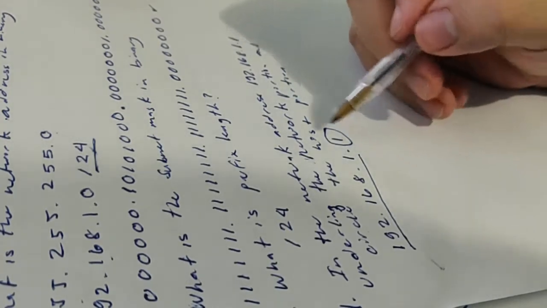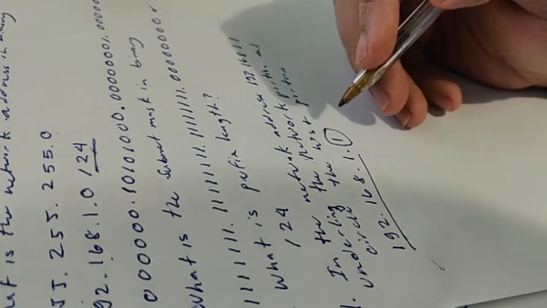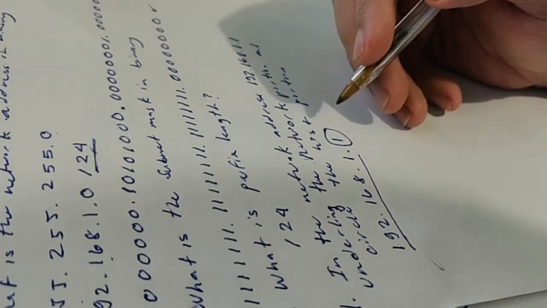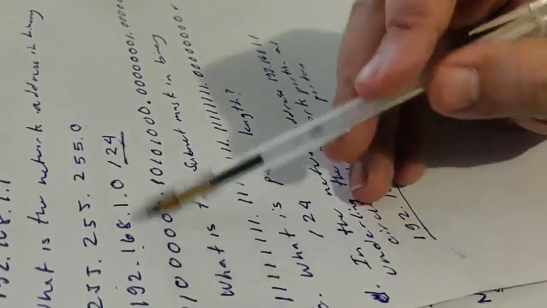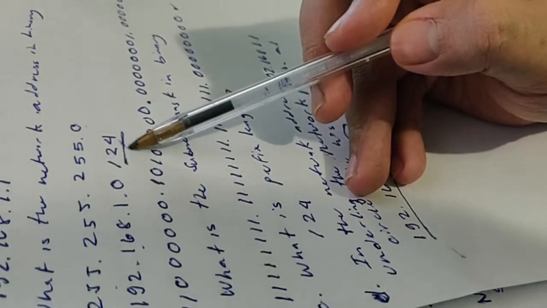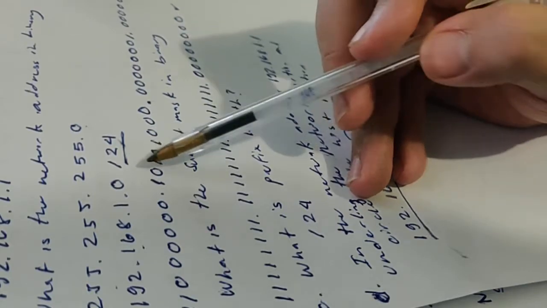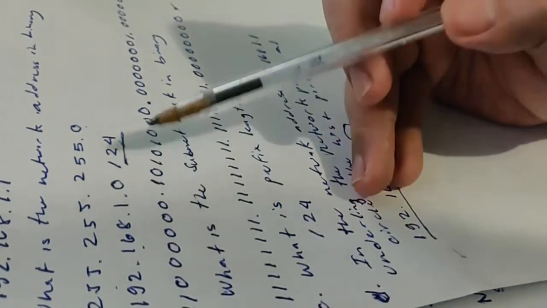So this would be a class C IP address. The network address would be 192.168.1.0/24. The broadcast address would be 192.168.1.255.